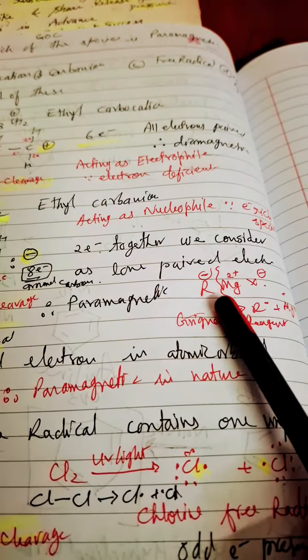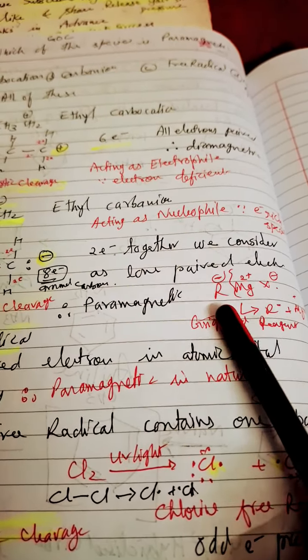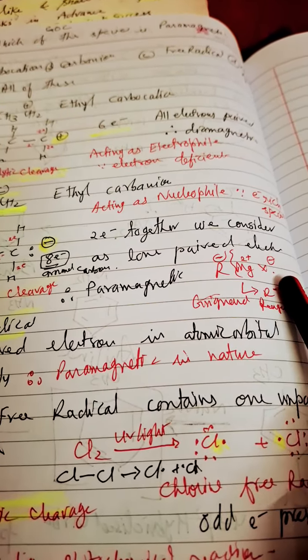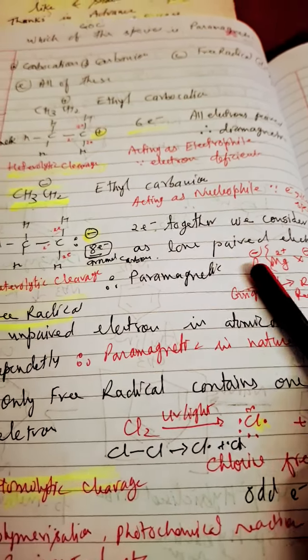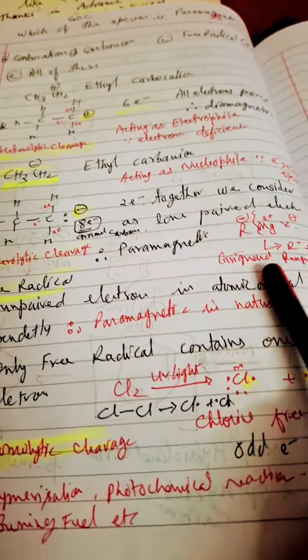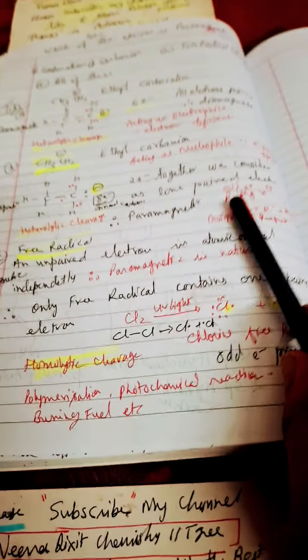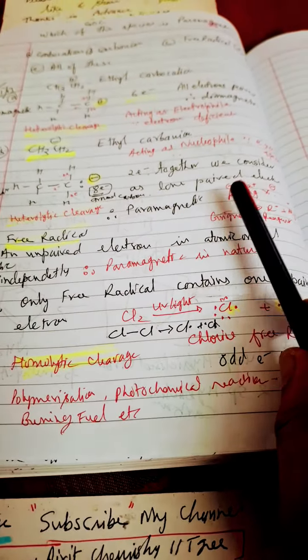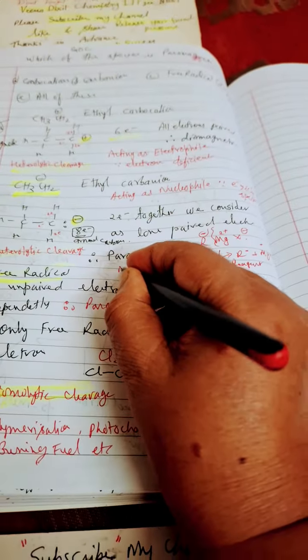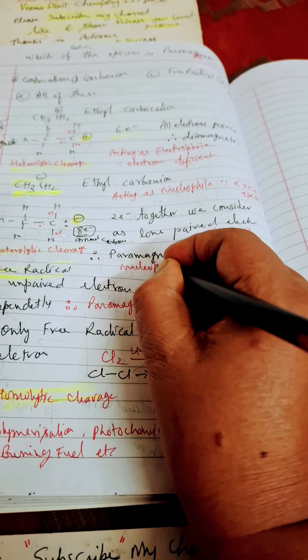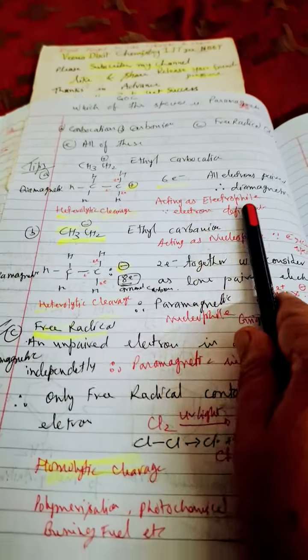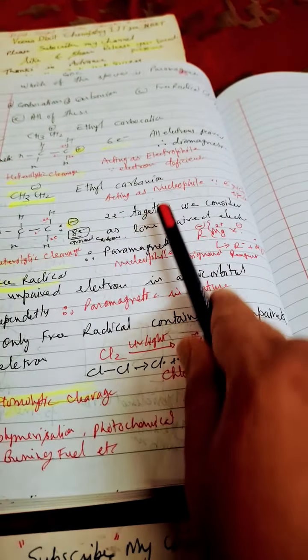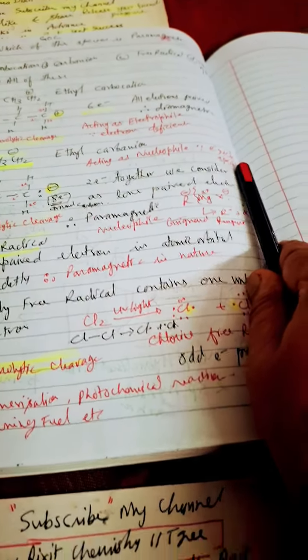That is why we can say that it is diamagnetic in nature. For example, if it is bonded with any metal, here I took the example of RMgX. When it is cleaved during a chemical reaction, R negative, that is a carbanion, is formed. That is carrying a negative charge and acting as a nucleophile. Clear? Carbocation acts as an electrophile, carbanion acts as a nucleophile, since it is electron rich.